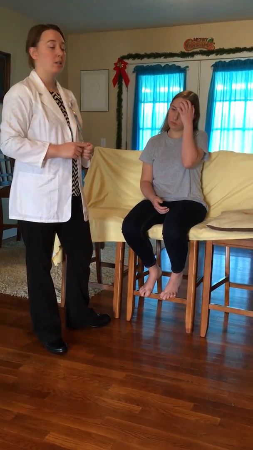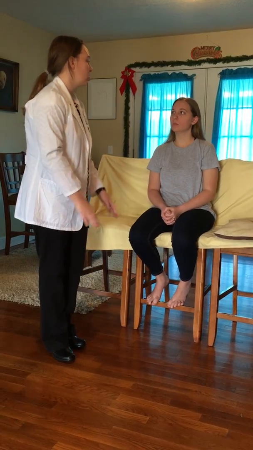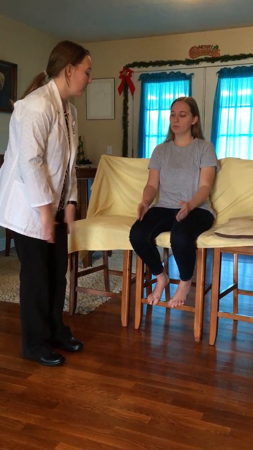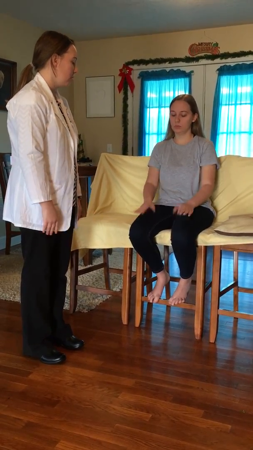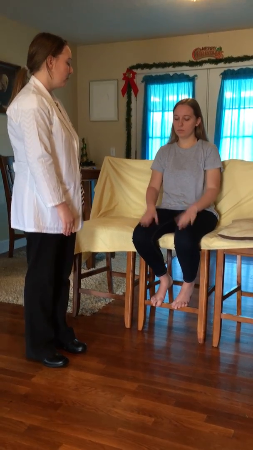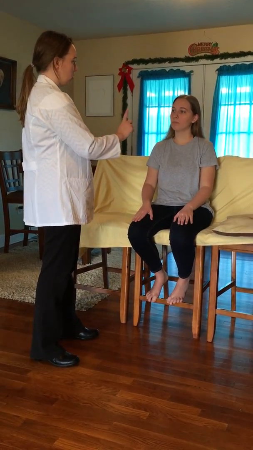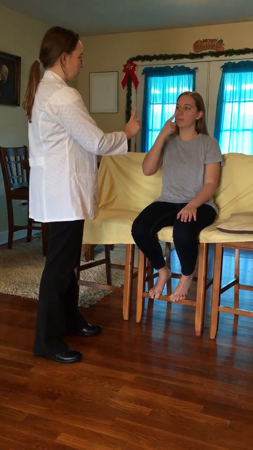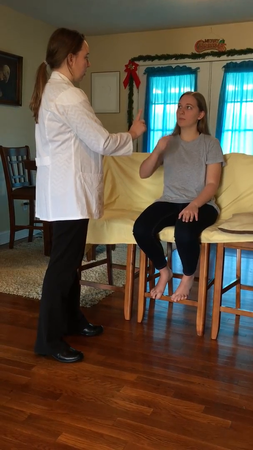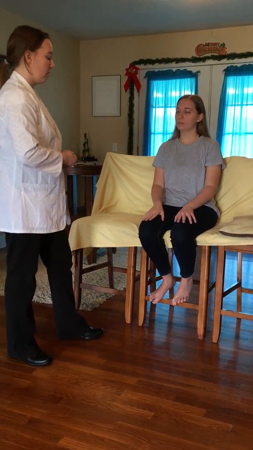Now we're going to move on to our cerebellar function assessment. First, I'm going to ask you to put your hands on your knees and move them up and back and forth in a rapid motion. Very good. All right. Rapid alternating movements intact. Now I'm going to ask you to touch my finger with your finger and then go and touch your nose. Very good.